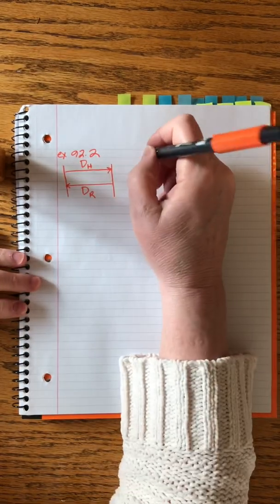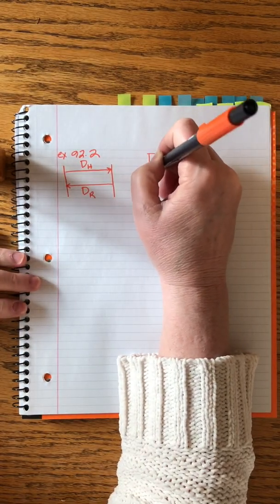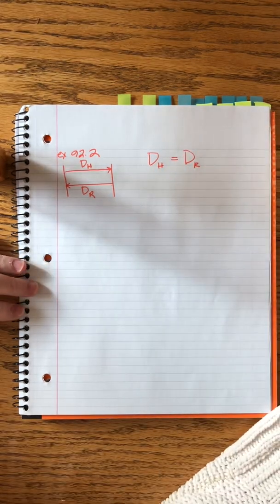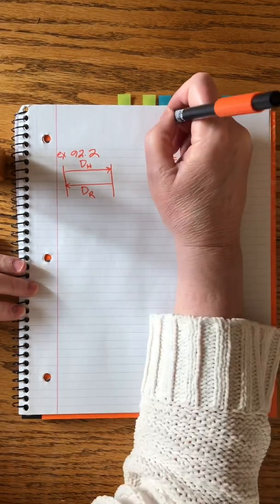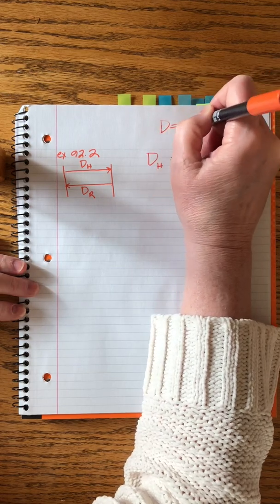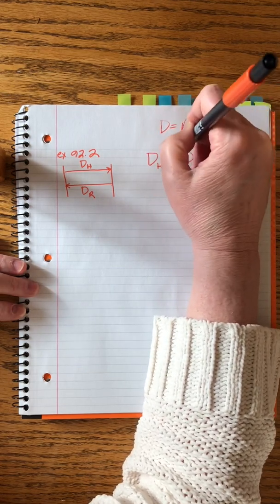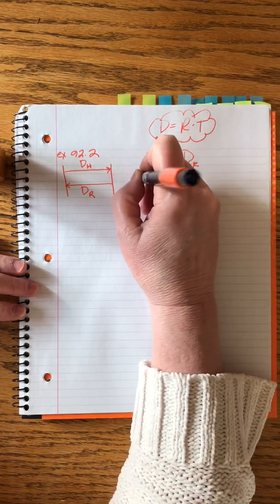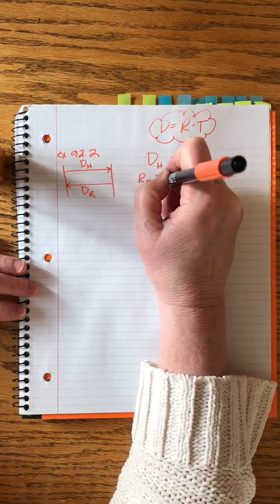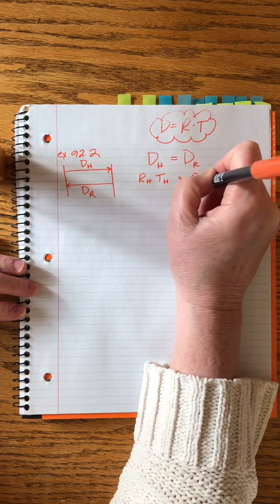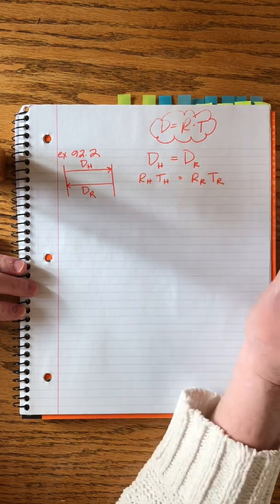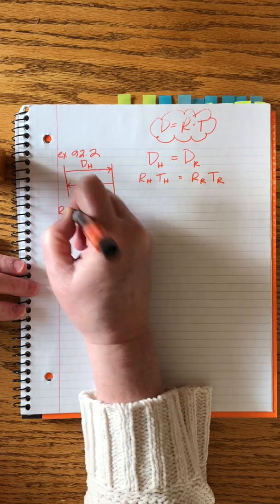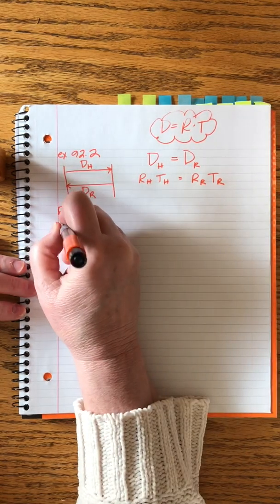I know that the basic truth is that the two distances are equal. And I know that because distance equals rate times time, I can change this. The rate of the hike times the time of the hike equals the rate of the ride times the time of the ride. Now I make my list. Oh, this is hike first. I like to keep them in order so it'll be easier to fill in.